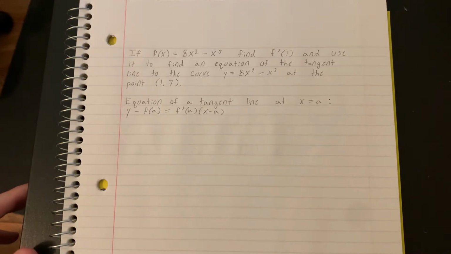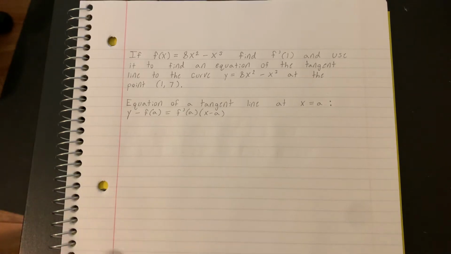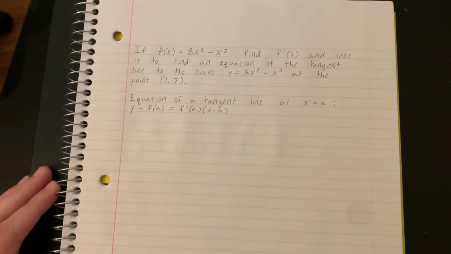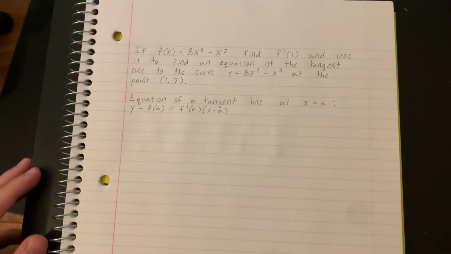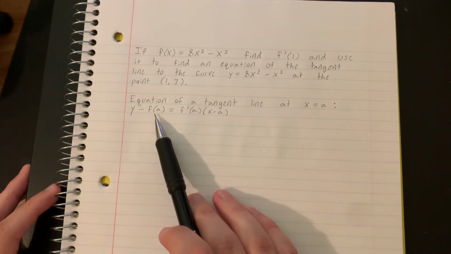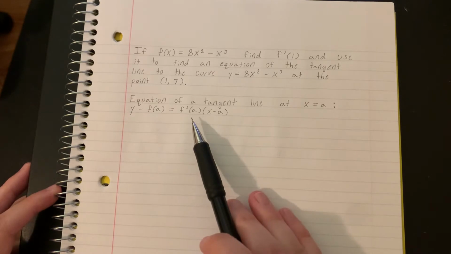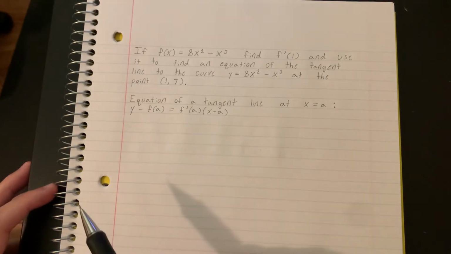This states that the equation of a tangent line at x equals a is y minus f of a equals f prime of a times x minus a. So I know this sounds pretty complex right up front. It's a lot of letters and a lot of mathematical jargon, but when it comes down to it, all we need to do is find f of a, plug it in, find f prime of a, plug that in, and then solve for y.